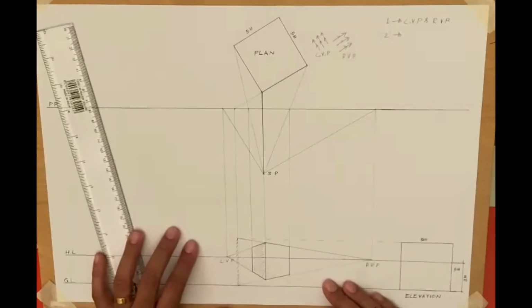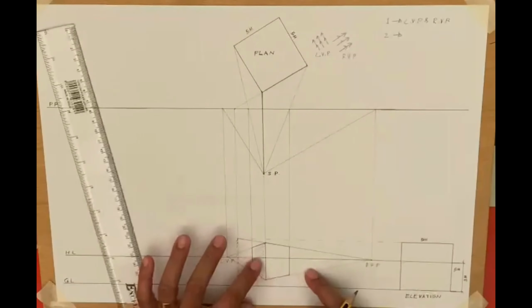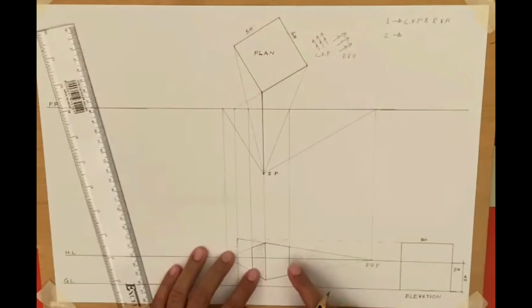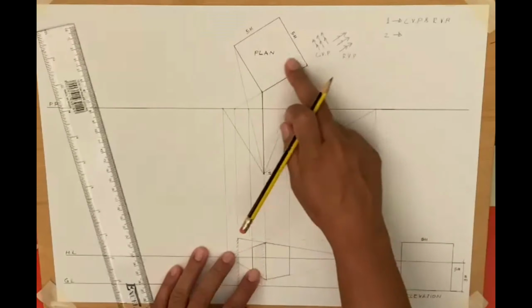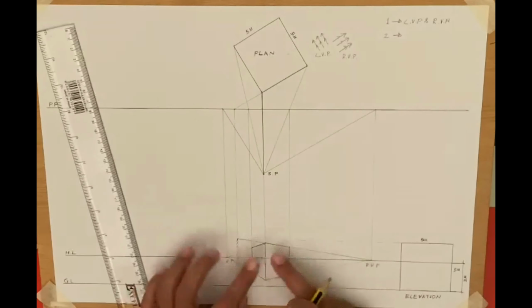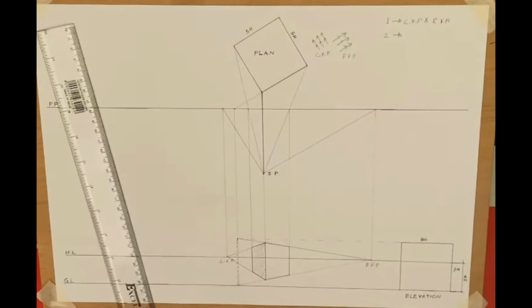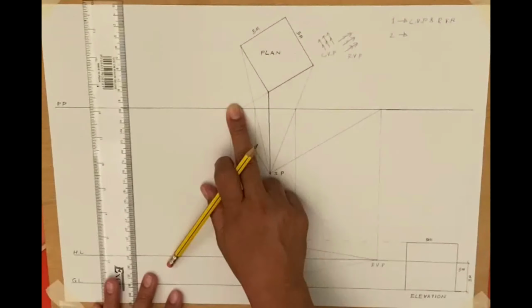So we are done. You can see the left side which is here, and you can see the right side which is this part. So this is our 2-point perspective for this variant.